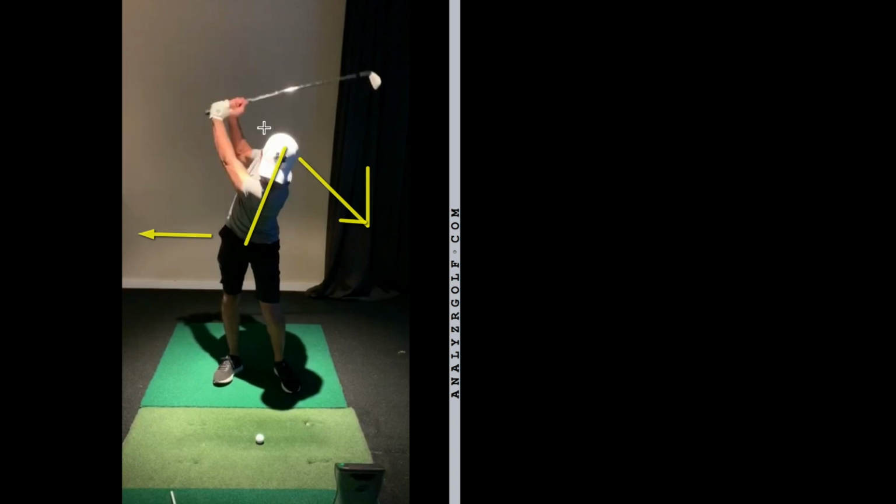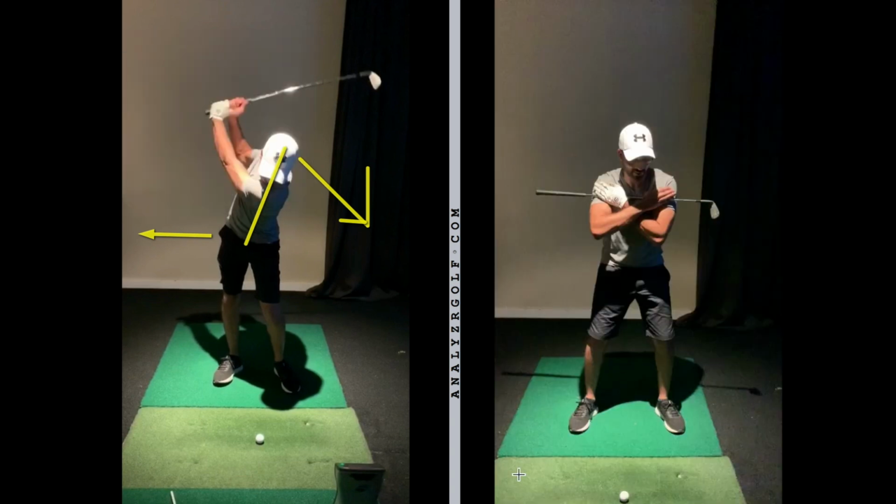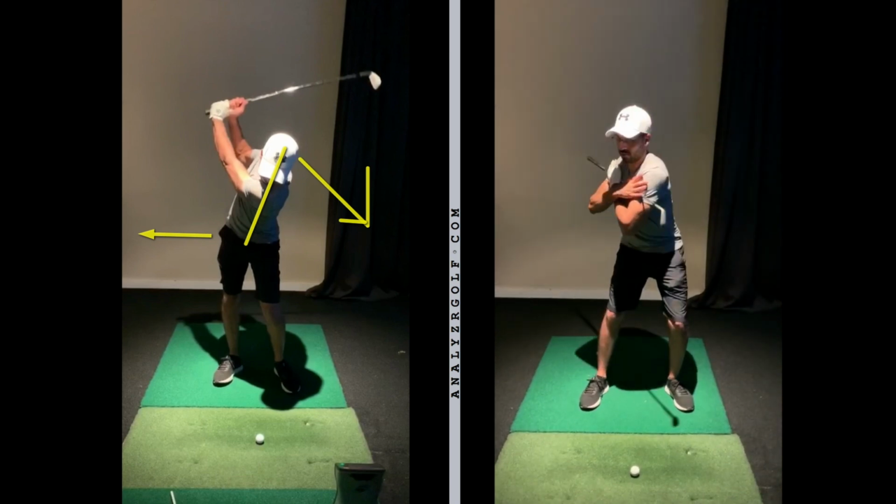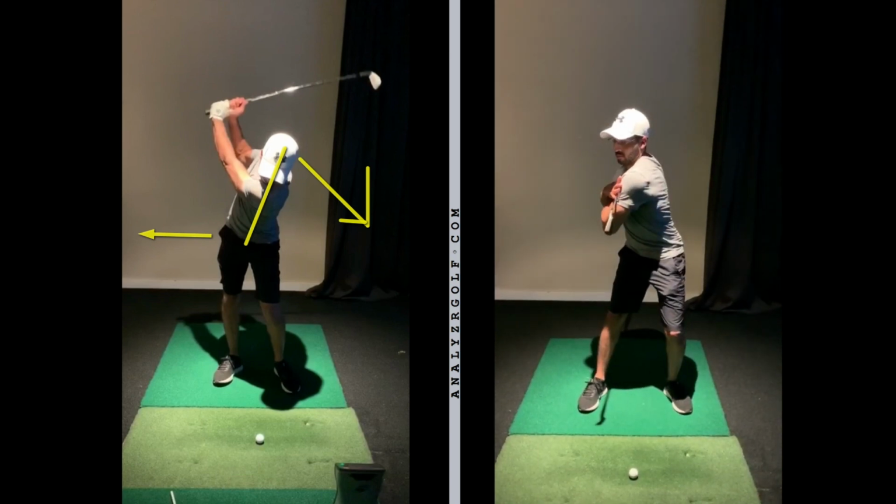So I had him put a club across his shoulders, okay, and all I asked him to do was feel like he turns with his left shoulder rising. So this does look like a very flat turn, too flat in reality, but we had to exaggerate that. We had to exaggerate his left shoulder rising so much so that he cannot have his left shoulder dip down so low.